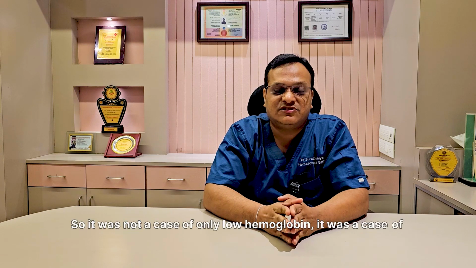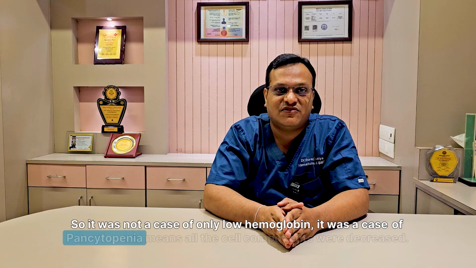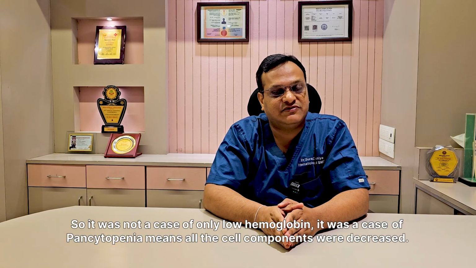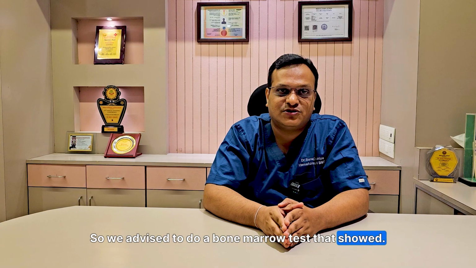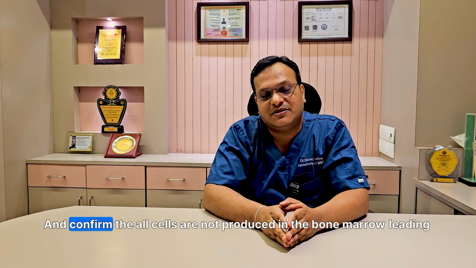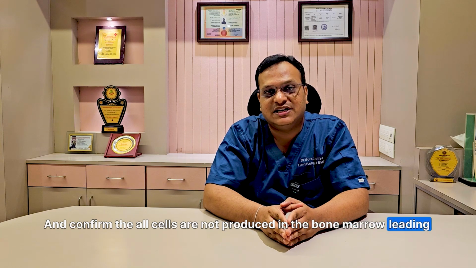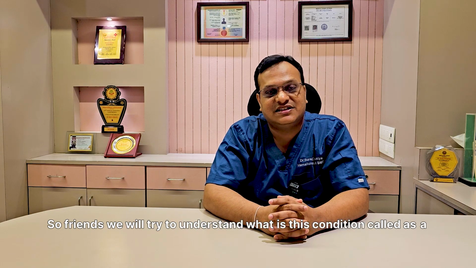So it was not a case of only low hemoglobin, it was a case of pancytopenia, meaning all the cell components were decreased. So we advised a bone marrow test that showed and confirmed that all cells are not produced in the bone marrow, leading to this defect. So friends, we will try to understand what is this condition called aplastic anemia.